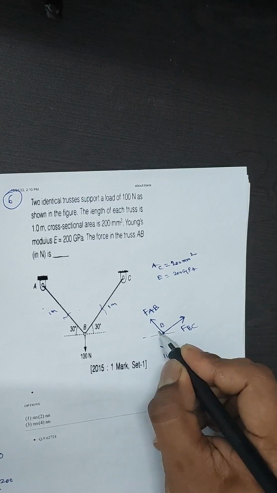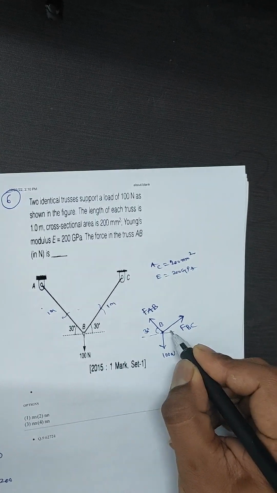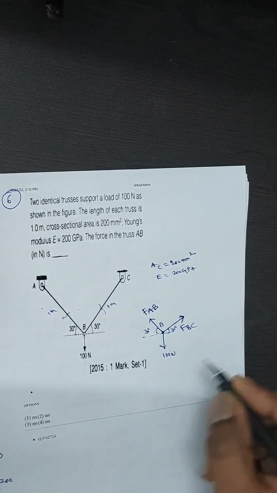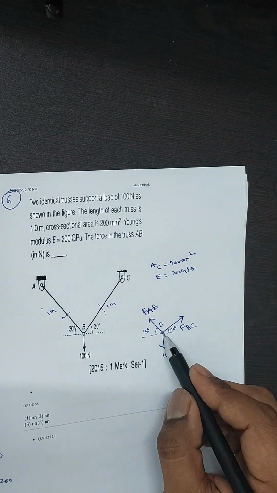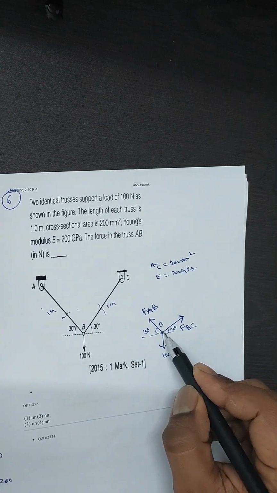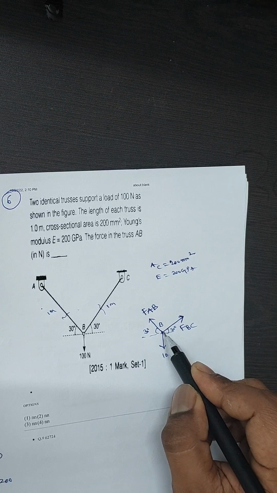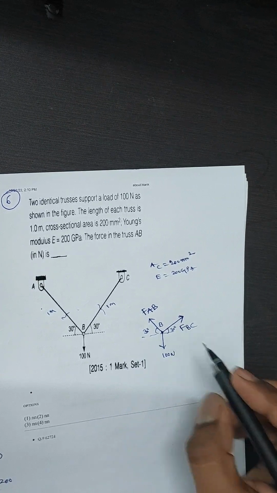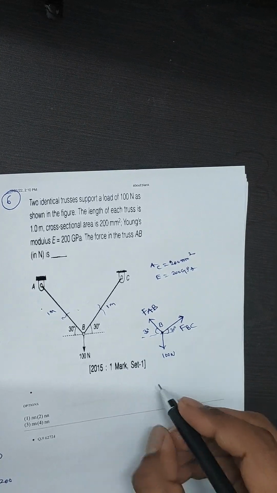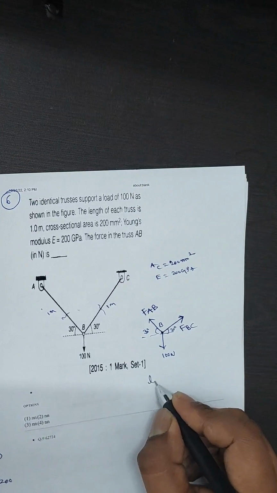So here it is 30 degree. So here it is 30 degree. The point is under equilibrium due to three forces. They must be concurrent in nature. So this is a concurrent system. To solve this system, we have one principle, that is Lami's principle.